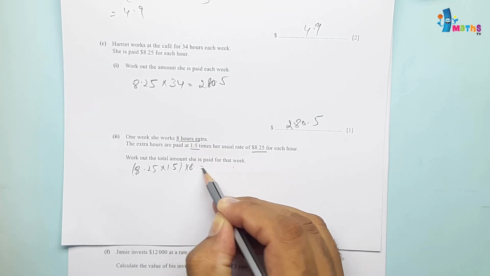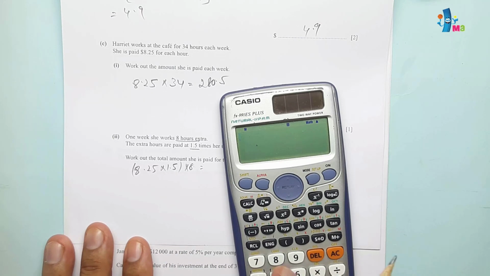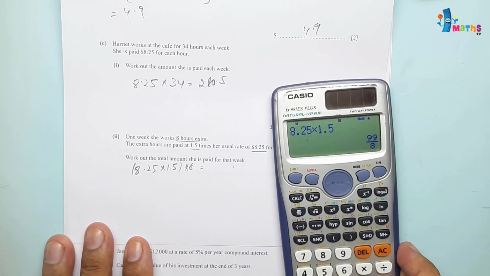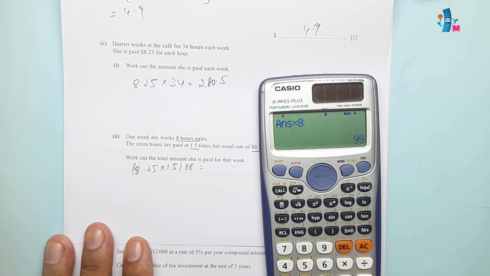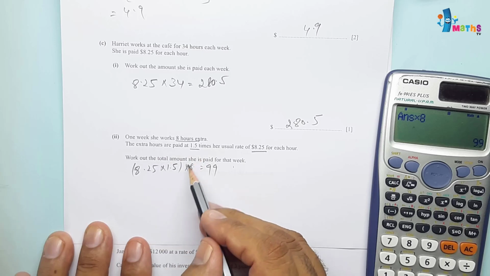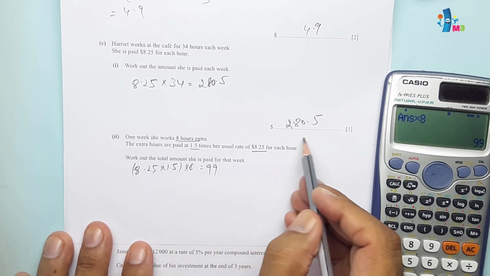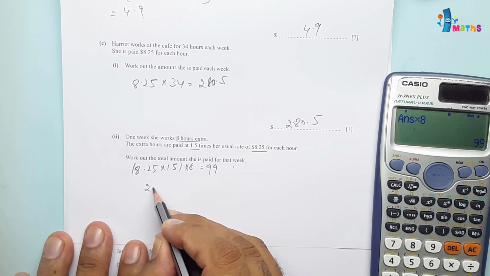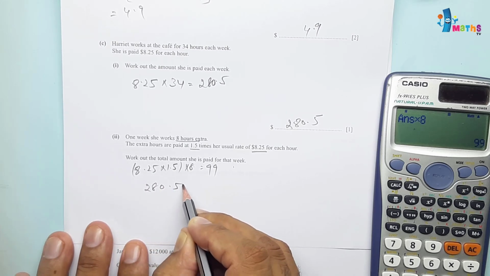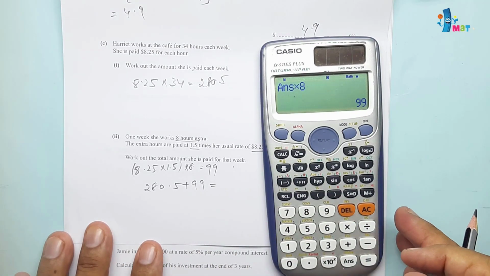This is 99. So 99 is what she is paid extra for the extra hours, plus the weekly amount. The weekly amount is 280.5 plus 99 for the overtime.